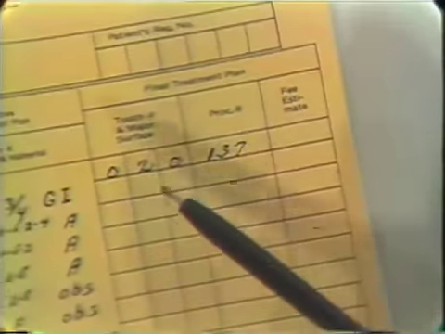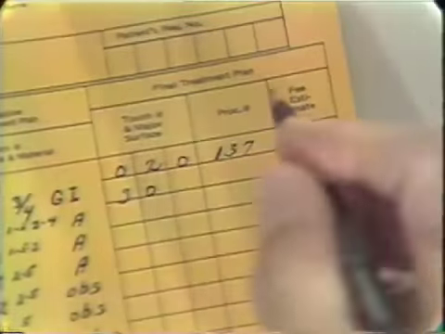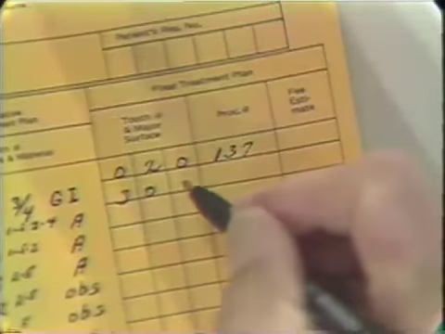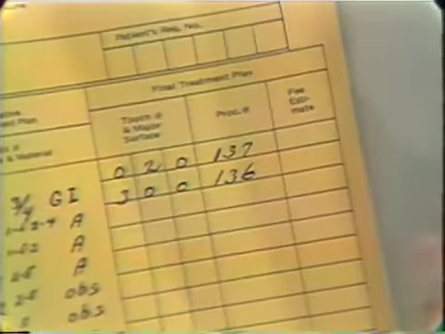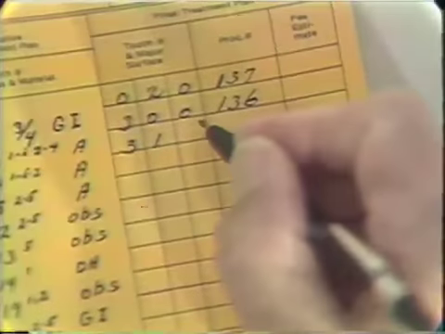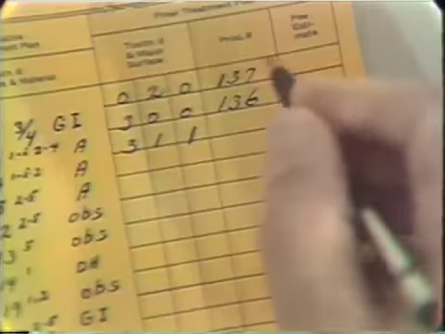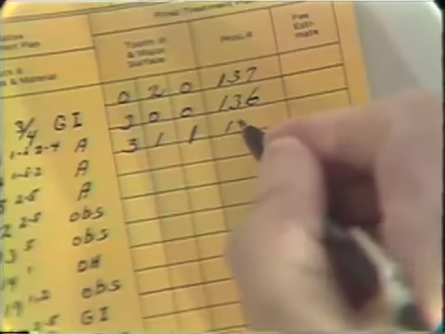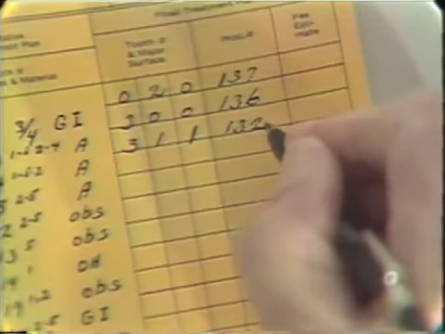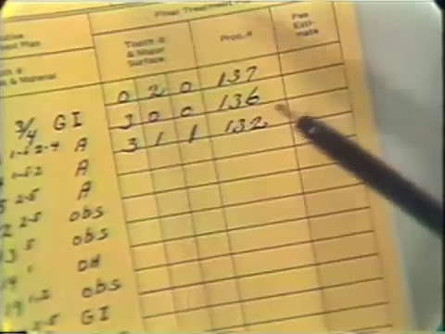Second restoration might be tooth number 30, and number 30 has no major surface, no mesial or distal major surface. That will be procedure code number 136. And perhaps the third restoration will be number 31, an MO. The major surface is mesial. And the code for that would be 132. And the process is continued throughout the list of restorations.